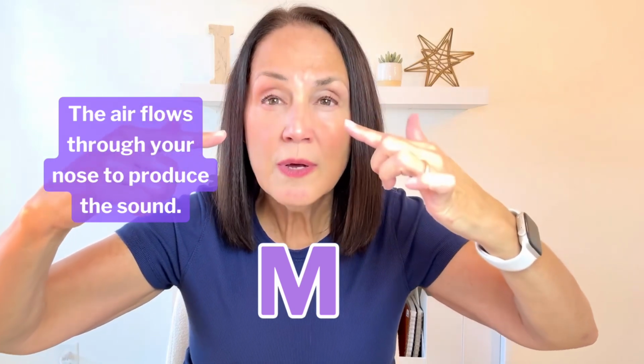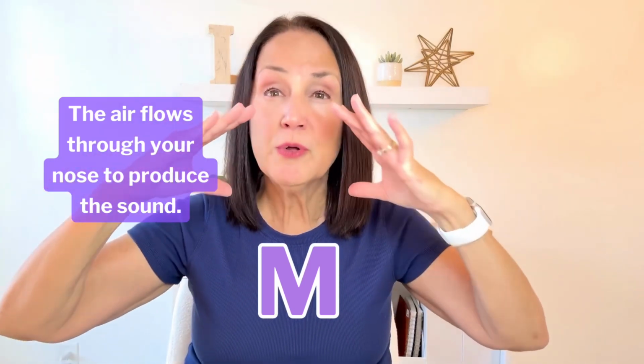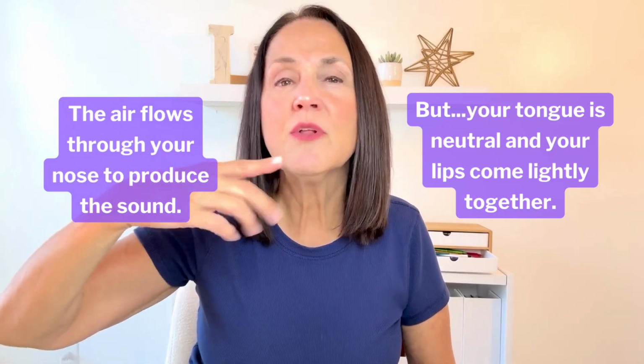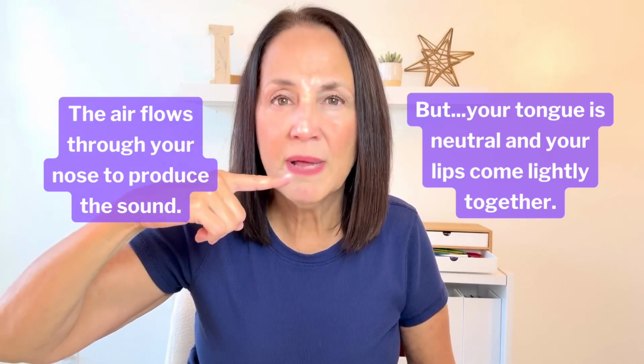Very similar in the way you produce the sound. The air flows through your nose to produce the sound, a sustained sound, but your tongue is neutral and your lips come lightly together like this. I tend to overdo it, but you don't want to look like that. So we're just going to put our lips lightly together.